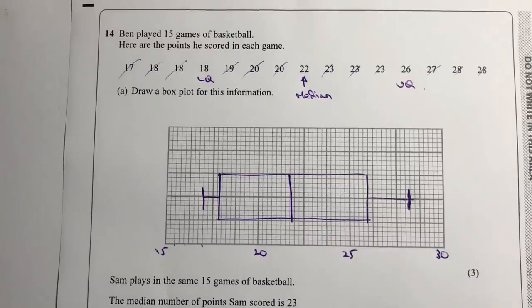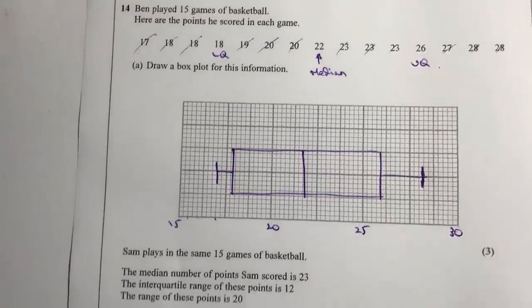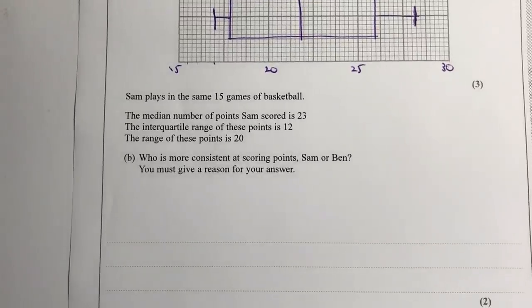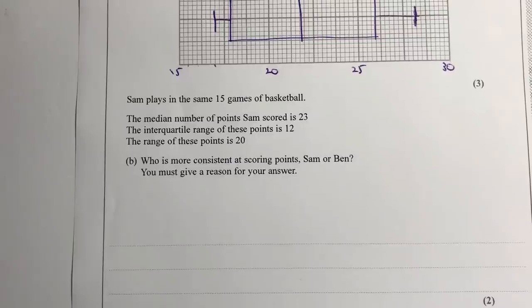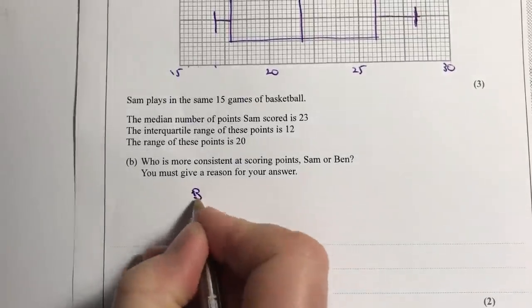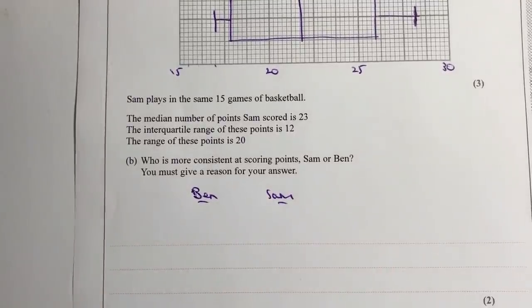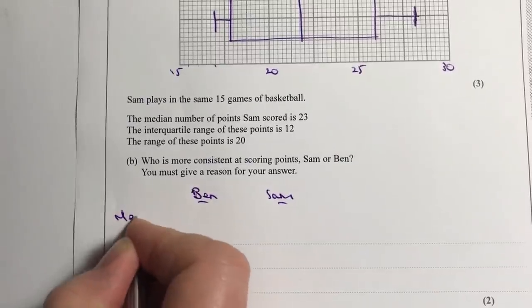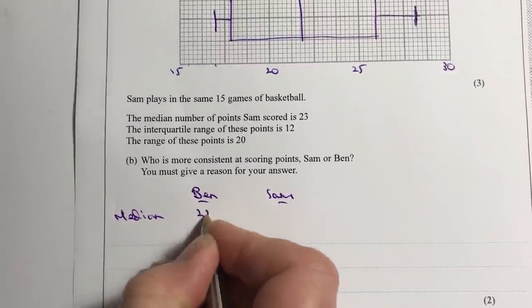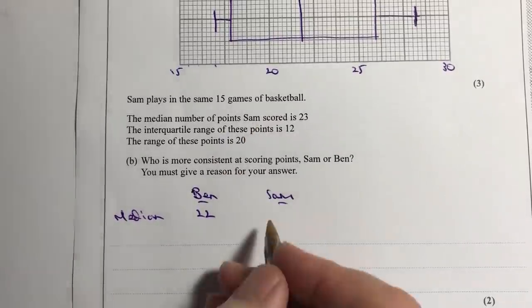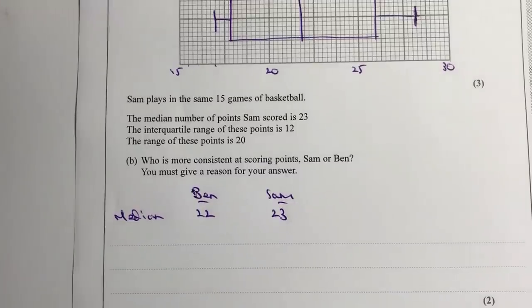Now, we've got all the information for Ben playing his 15 games of basketball, so have a look at Sam playing his 15 games of basketball. So what we're going to do is, I think it would be easier with these for 2 marks, just to draw a little bit of a comparison. So we've got Ben and we've got Sam, and the information we've got from the first box plot is that the median value for Ben is going to be 22 and the median value for Sam, according to the information we've got, is 23. So that's pretty much bang on there.